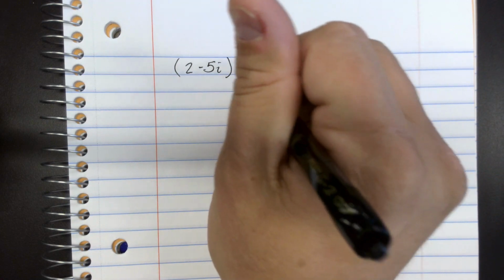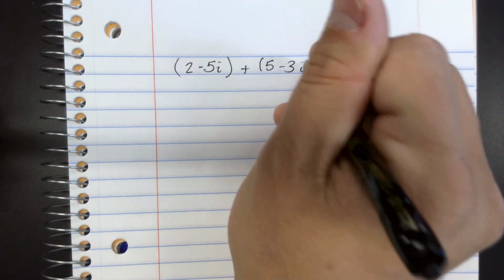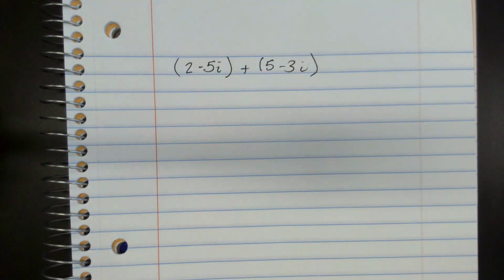Let's go over this. We're going to start off with adding and subtracting complex numbers. So if I have 2 minus 5i plus 5 minus 3i, I'm not going to spend a ton of time on adding and subtracting.